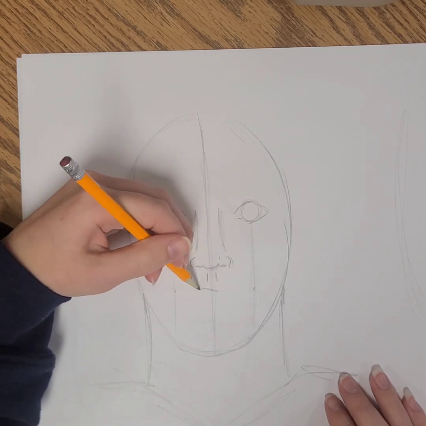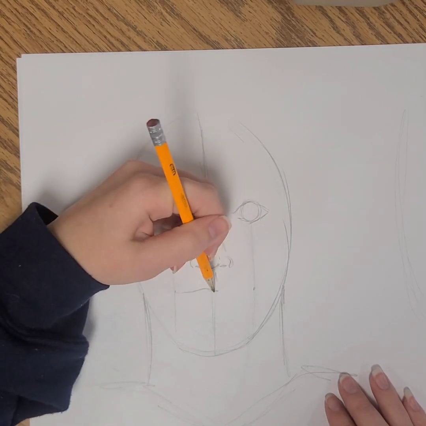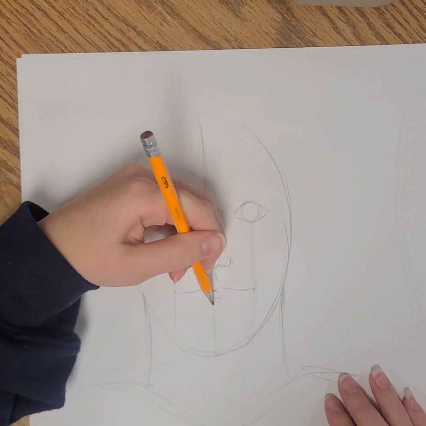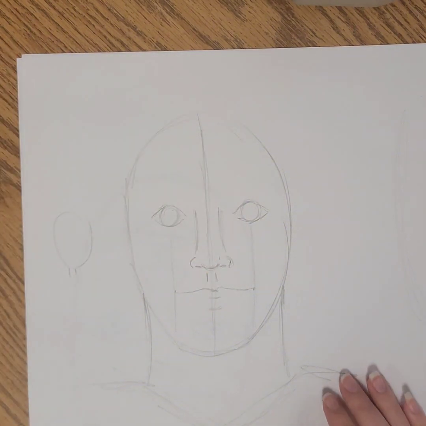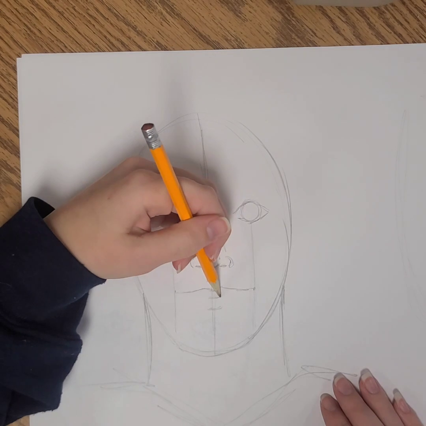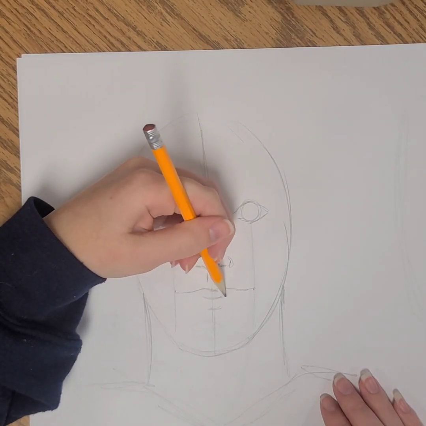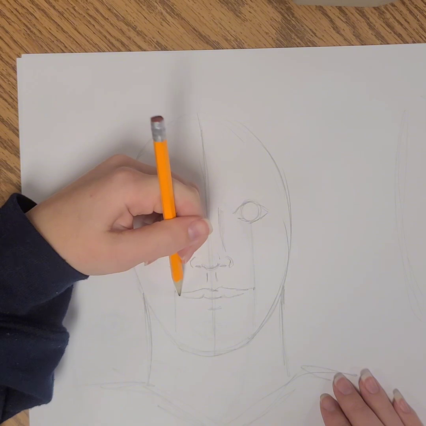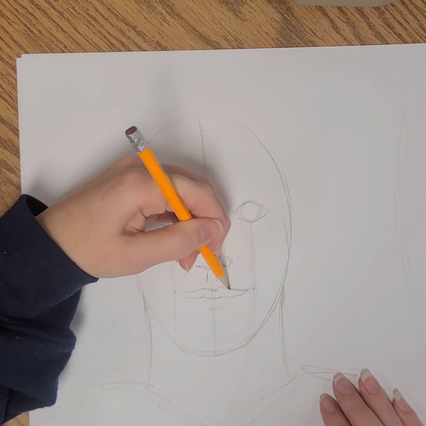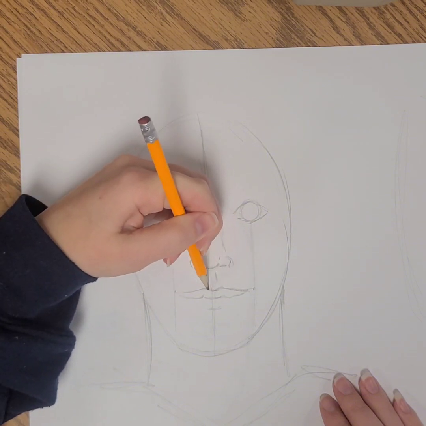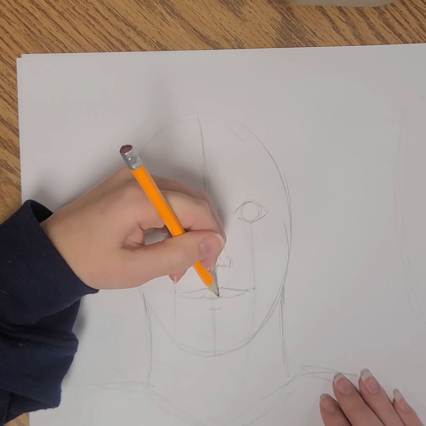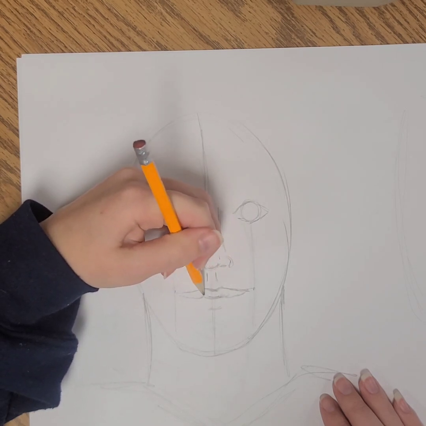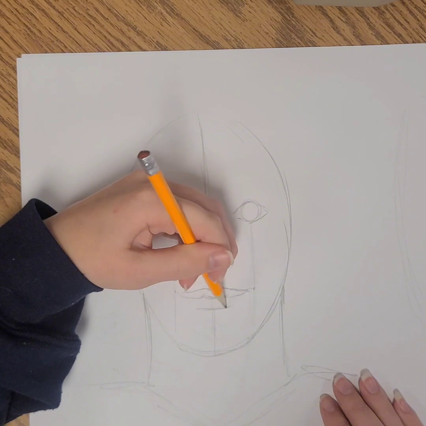So I have the top of my lip, middle, and bottom of my lip. And lips are just ovals that you curve a little bit in certain spots.